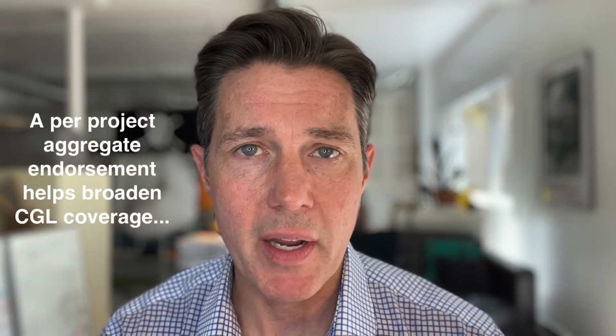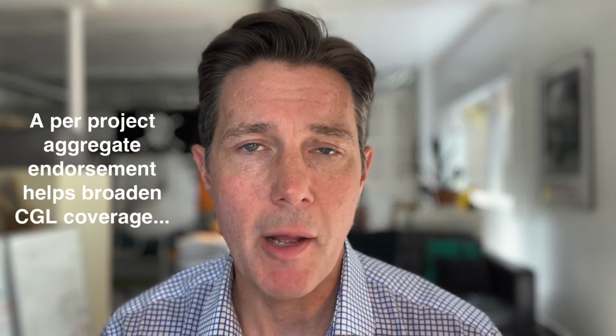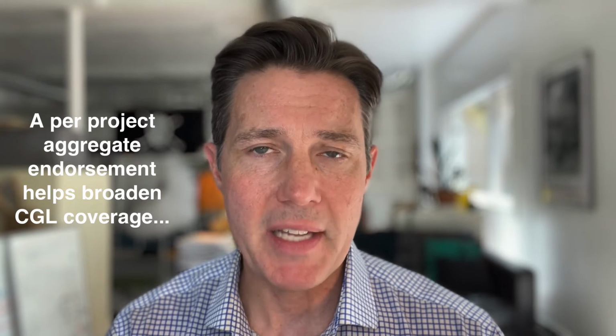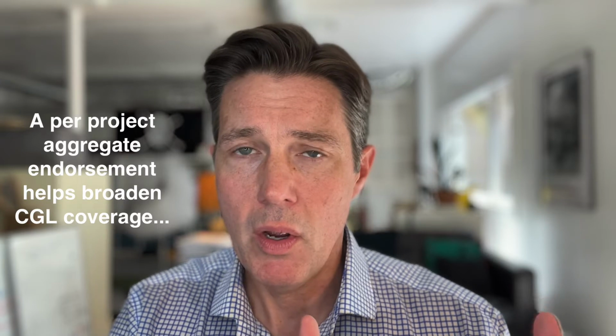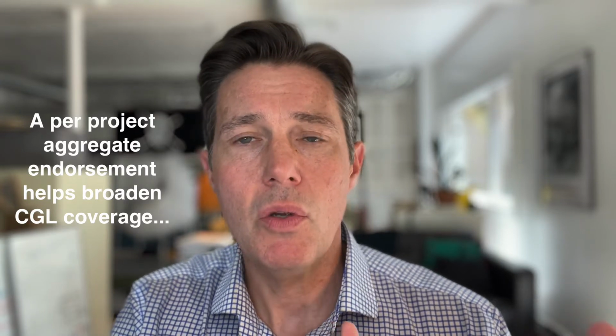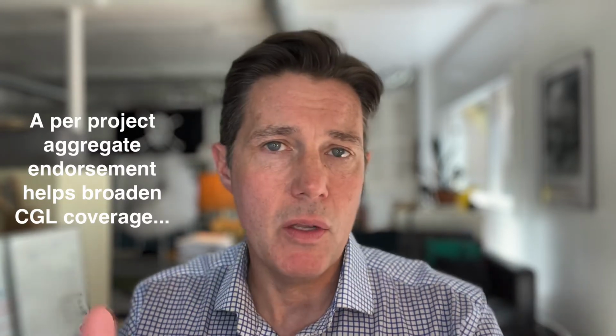Now, one way to resolve this is to have a per project aggregate endorsement on your CGL policy. A per project aggregate endorsement basically increases the coverage that you would have under your general aggregate to each project that you do throughout the course of the year. Now, this is broadly increasing the amount of coverage that you have with your CGL policy, so you should expect to pay more for that endorsement, but it's usually a reasonable additional fee.